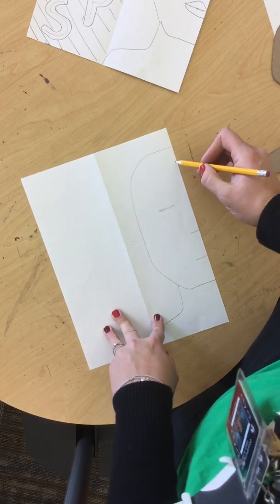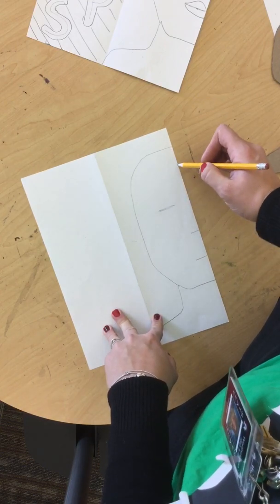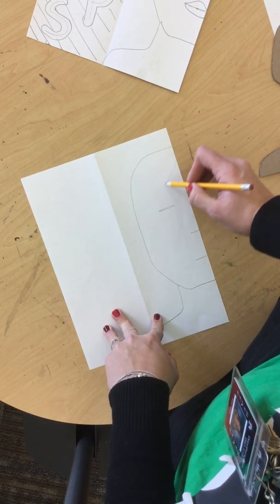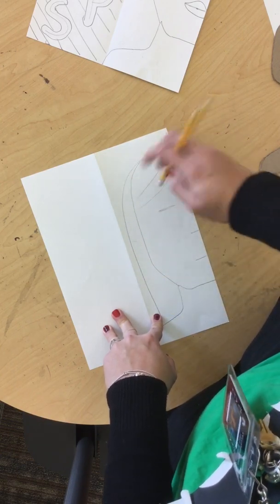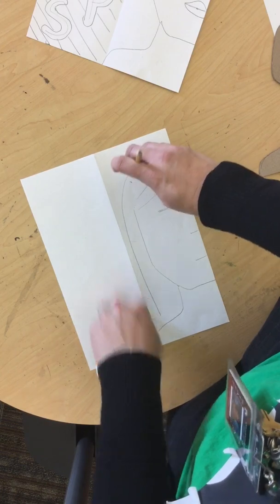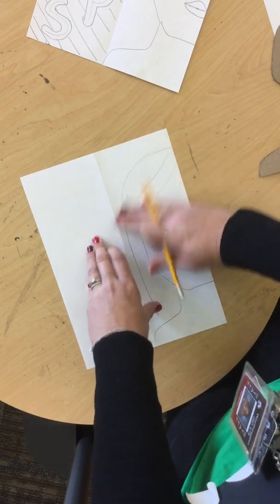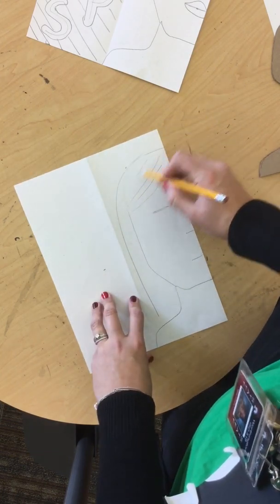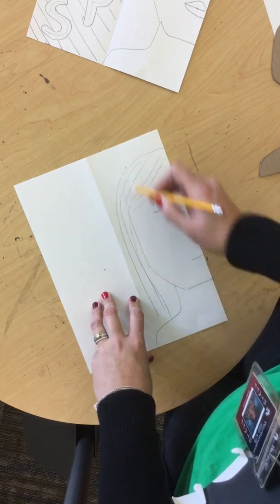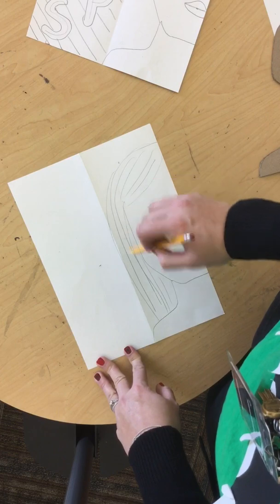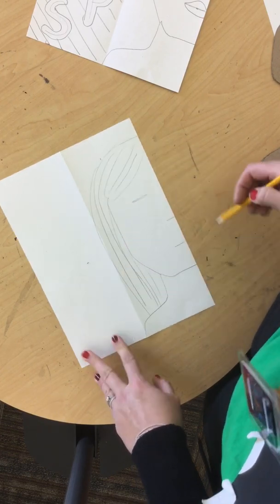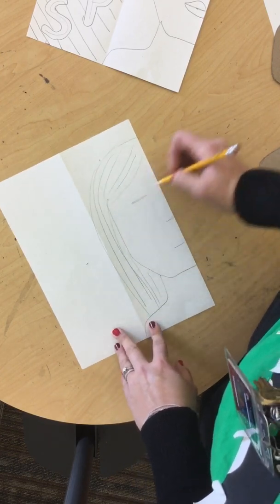Okay, girl's hair, I could draw hair that, this is the middle of my head, so hair that comes down like this. And I can erase the top of my head because my hair is there now. So I could make lines that come like this. I have hair that comes down. I could make it curvy. I could make it curly lines, wavy lines, whatever kind of hair you think that you have.